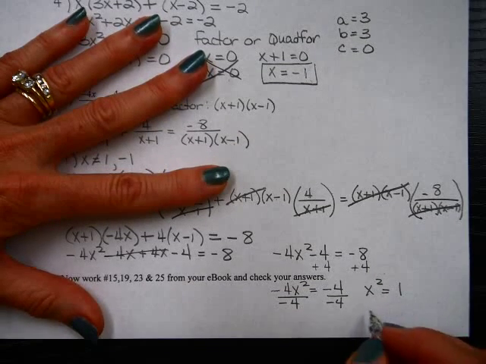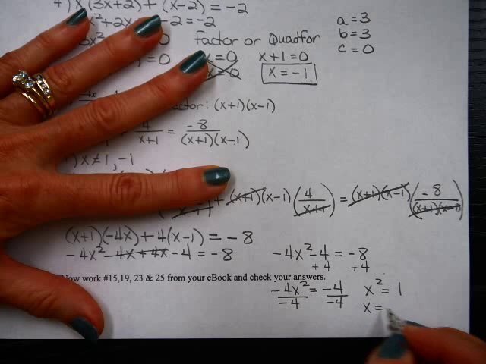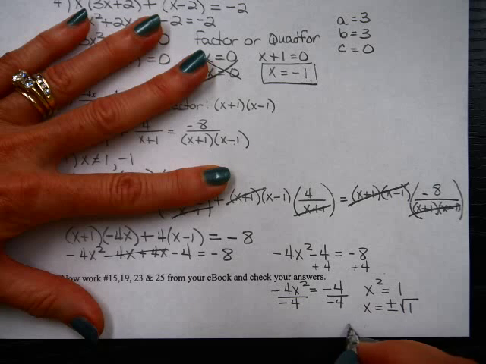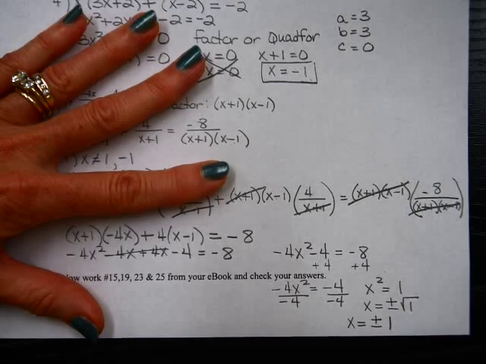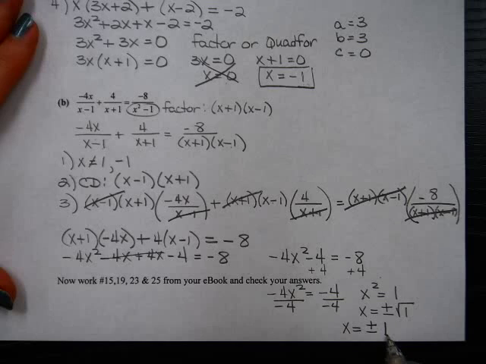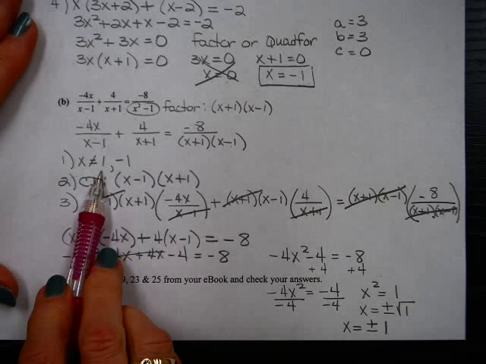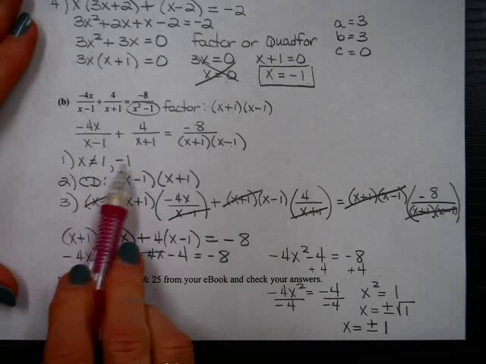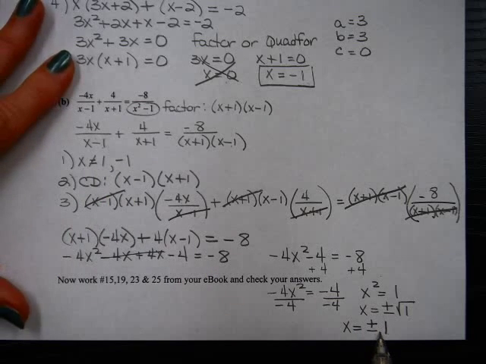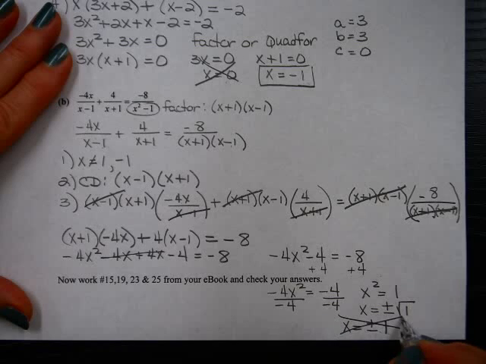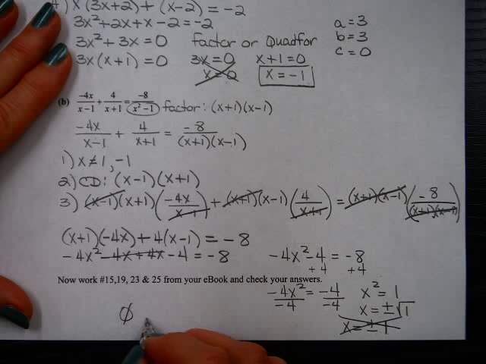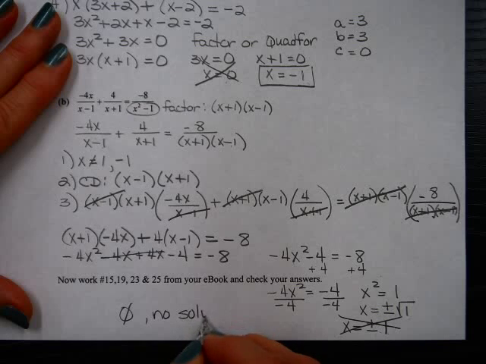When you use your square root property, taking the square root of both sides, x is equal to plus or minus the square root of 1. So x is plus or minus 1. Now remember, that is 2 solutions, plus 1 and minus 1. Possibly look back at your restrictions. The restrictions are plus and minus 1. We got plus and minus 1. These do not work. There is no solution to this problem.